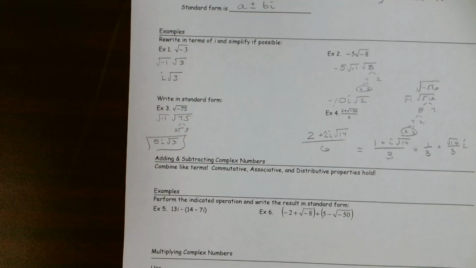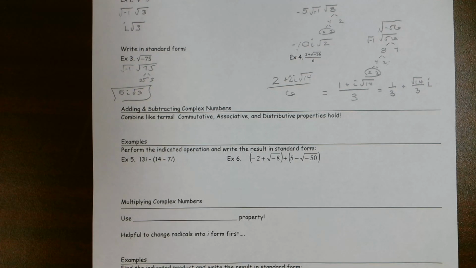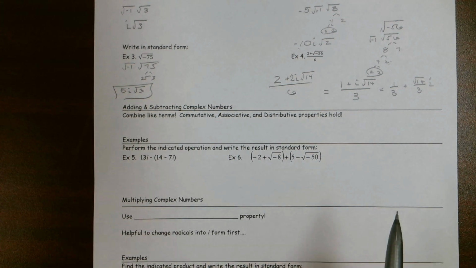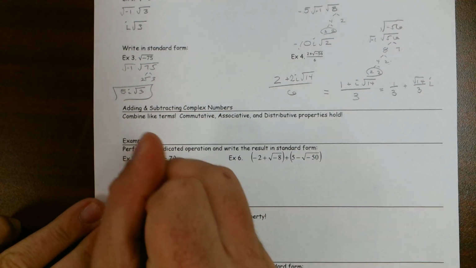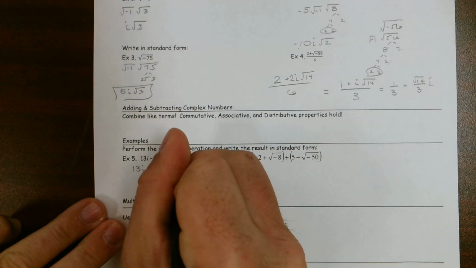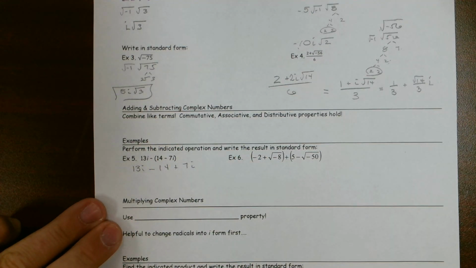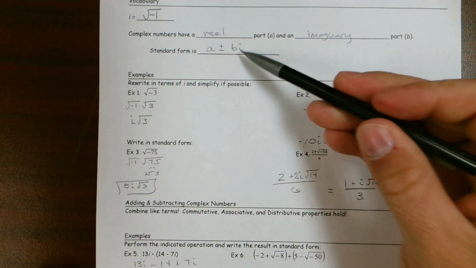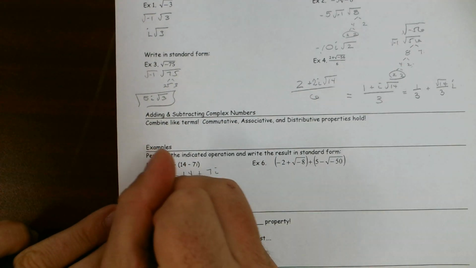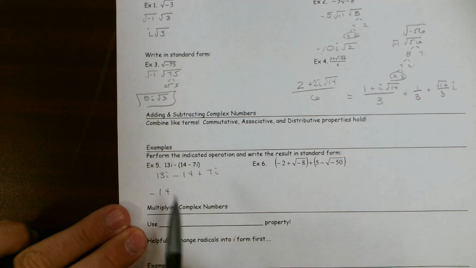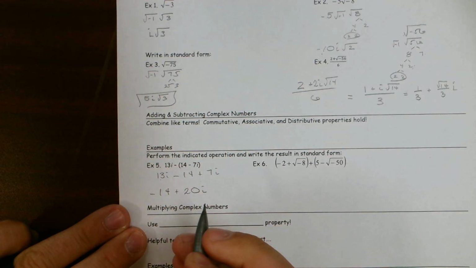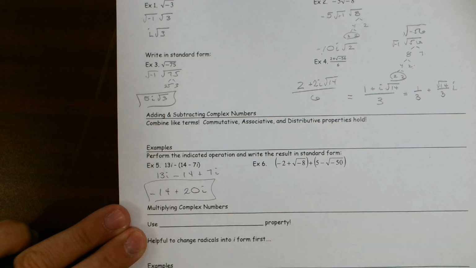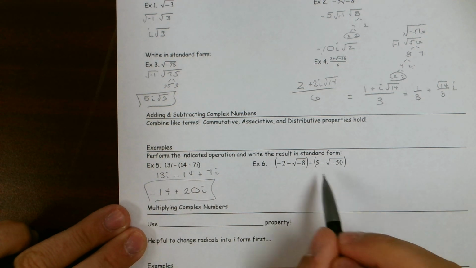Now we're going to slide down and take a look at addition and subtraction of complex numbers. It's just like terms, that's all it is. So I'm going to distribute my negative sign. So we got 13i - 14 + 7i. And remember that I want to write things in standard form, so I want my i to come second. So it's going to be -14, and 13i and 7i becomes plus 20i. And there's your answer.